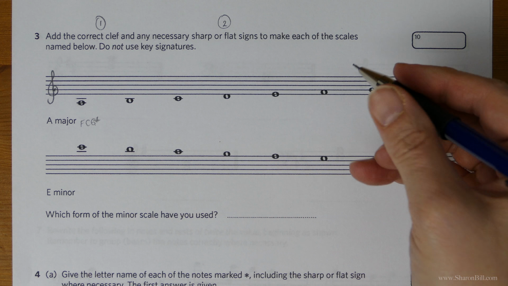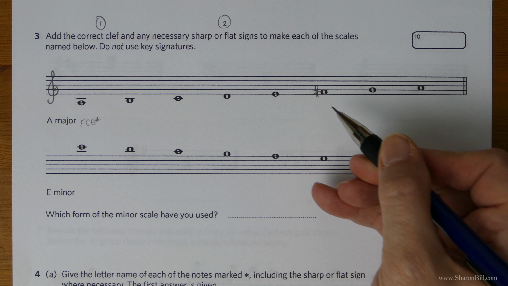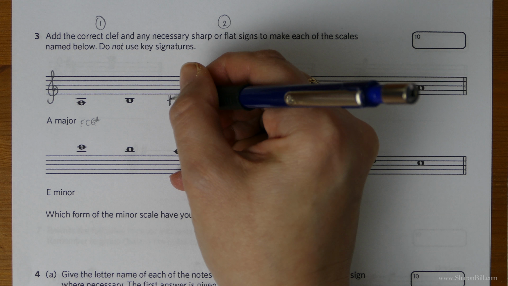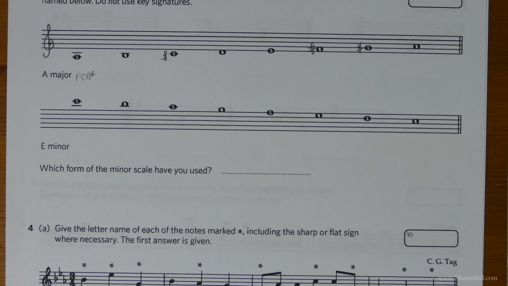A, B, C, D, E, F sharp. Remember the sharp comes before the note, we need to note before you've played it. C sharp, G sharp. That's now correct. Let's look at the next scale.